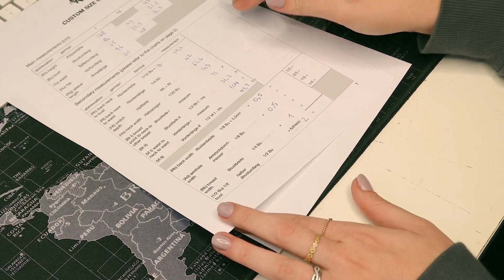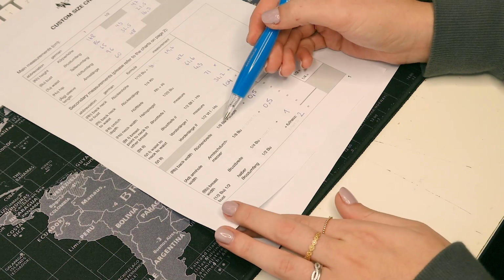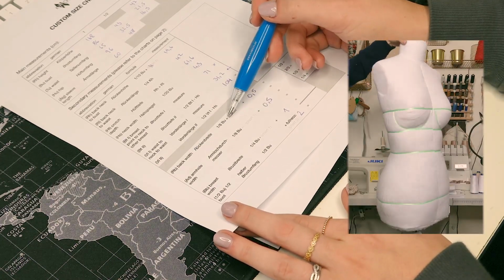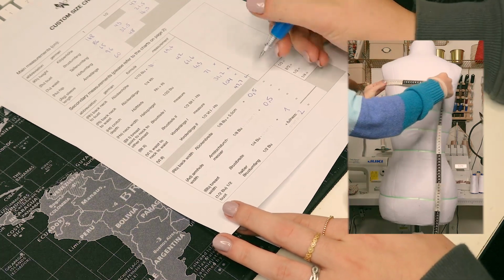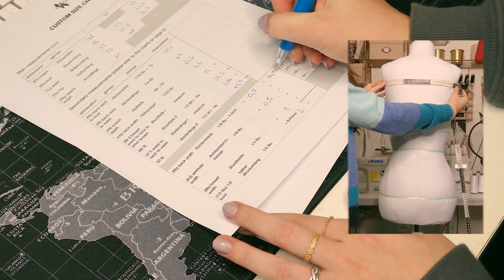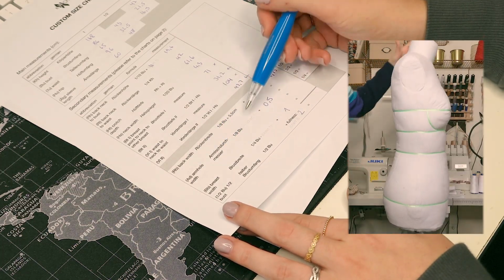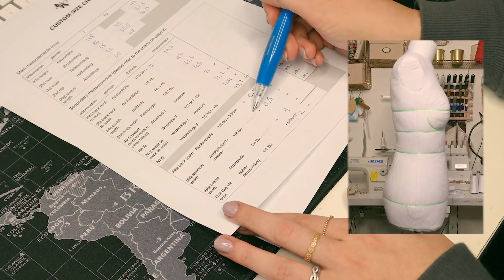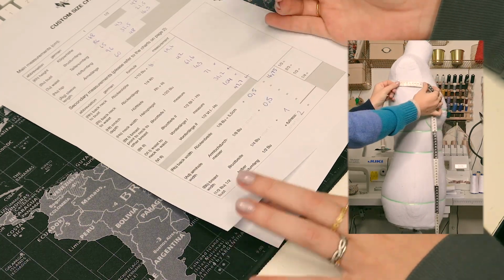And then you can make the calculations, which is in this case for the back width 1/8 of your bust plus 5.5 plus 0.5, which is 16.75. Then here for your armhole width, you do 1/8 of your bust plus whatever a chart says in the back again. So please refer to chart 1.